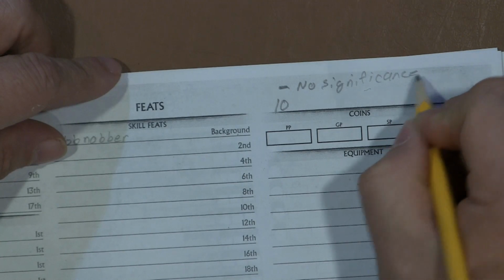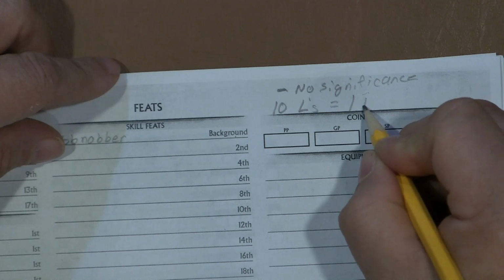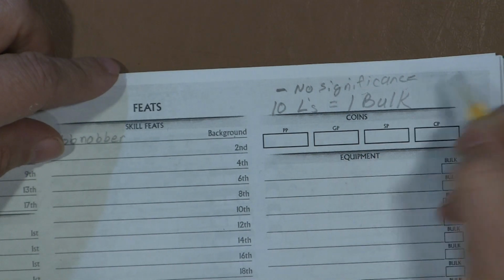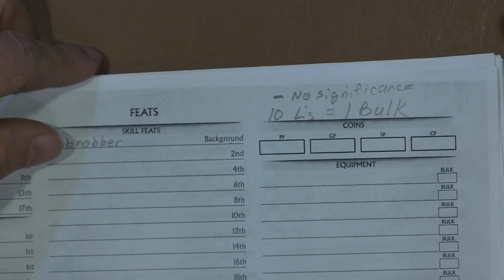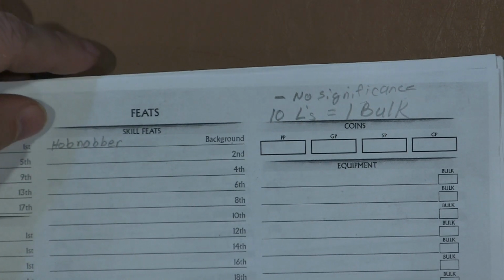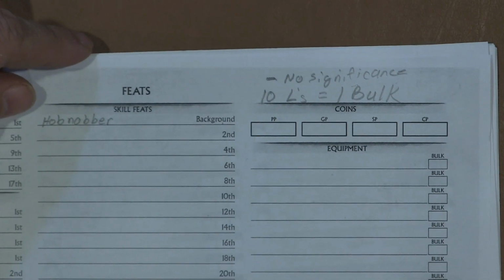I might have spelled that wrong. And then 10 L's equals 1 bulk. Now, bulk is basically the size and weight of an item, with a numeric value assigned to it to show how hard it is to carry. It's no longer as complicated as just weight.